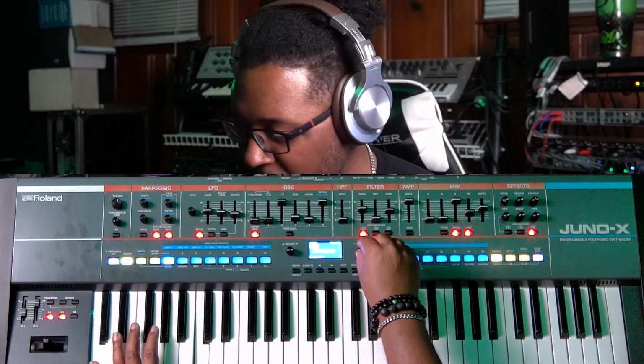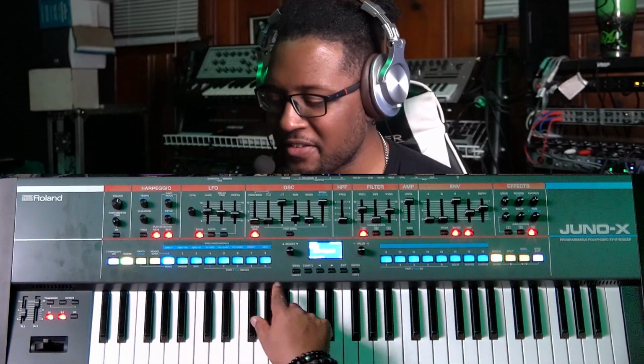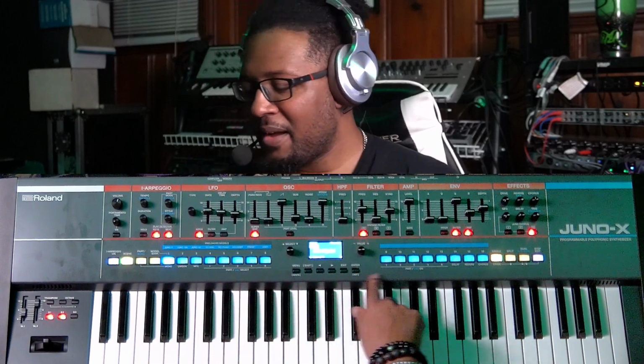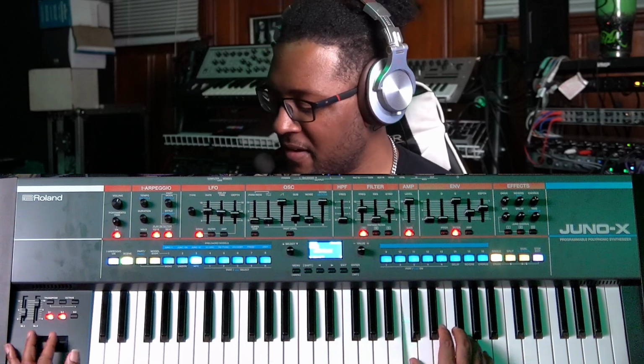And I'll play some more sounds for you. And if you want to browse sounds, I thought the sounds are browsed here in scene mode, but actually it's these 2 knobs right there. I wasn't a fan of that at first, but as I kept messing with it, I got used to it. So here's a lead.